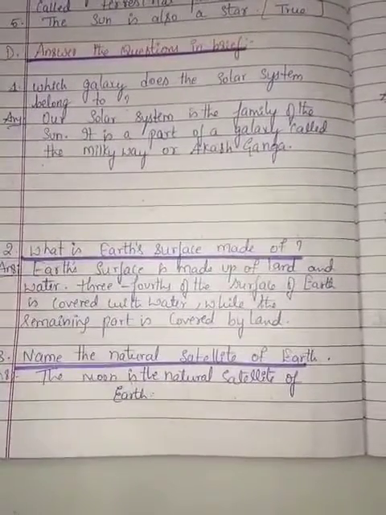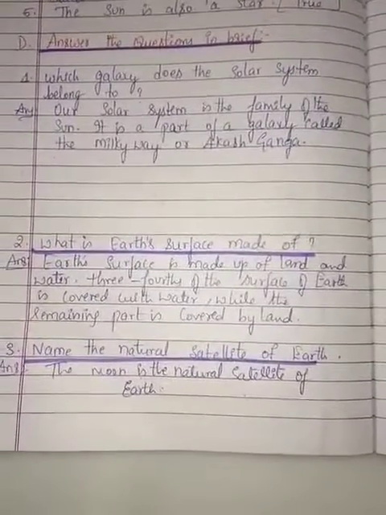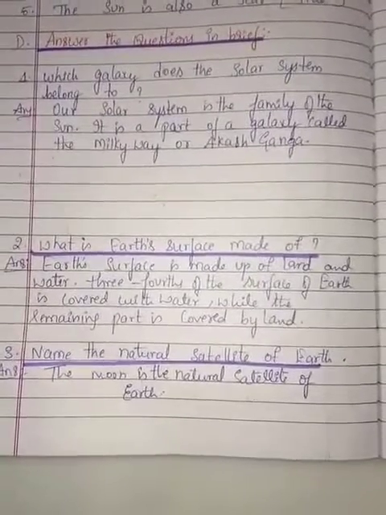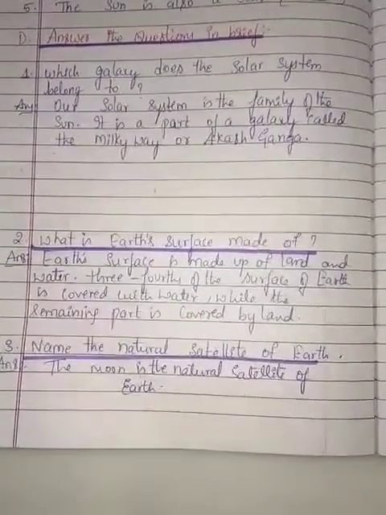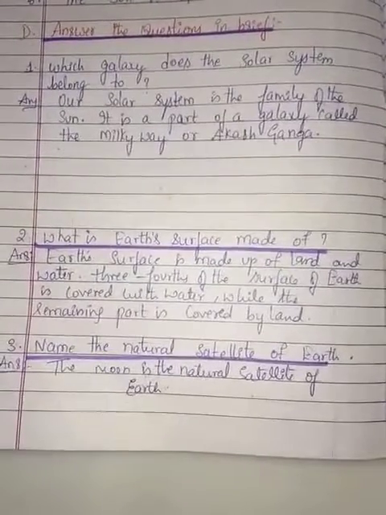Must the following 2 marks, everything. So let us recall once again all the question answers. Which galaxy does the solar system belong to? Our solar system is the family of the Sun. It is a part of a galaxy called Milky Way or Akash Ganga.